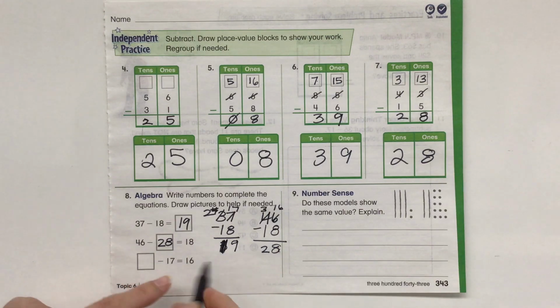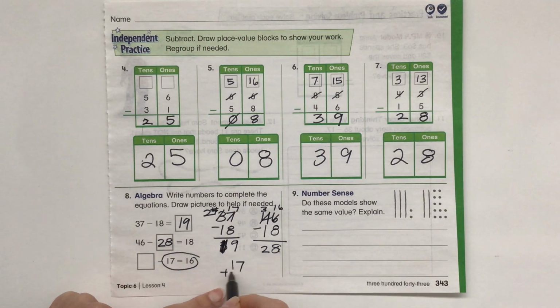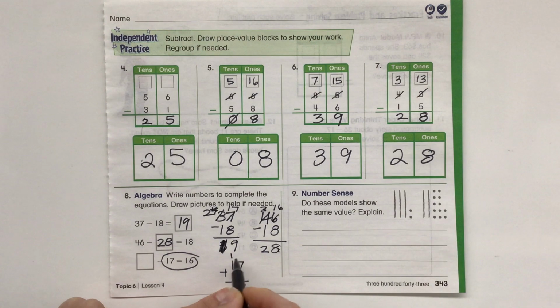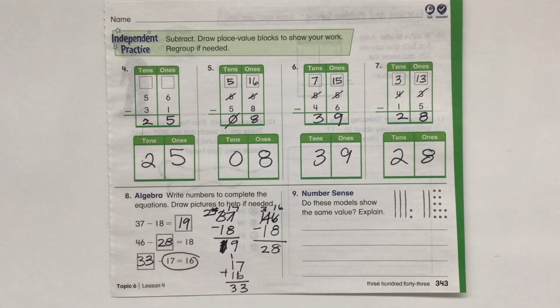Then our last one here, we're actually going to add these two together. We're going to go 17 plus 16. So let's see. 7 plus 6 is 13. Regroup. 1, 2, 3, 3 tens. 33 becomes our answer there.